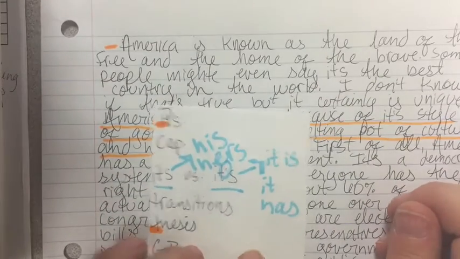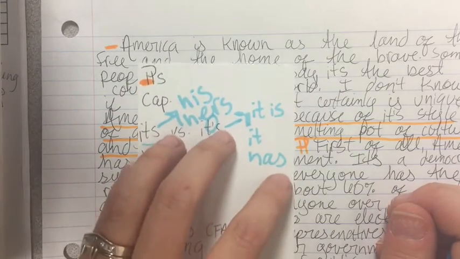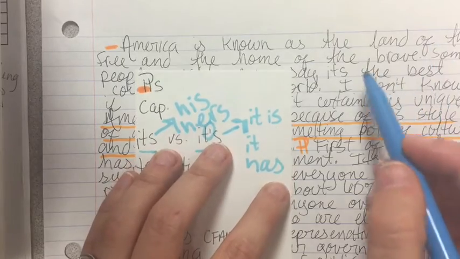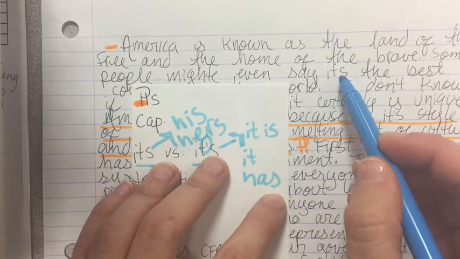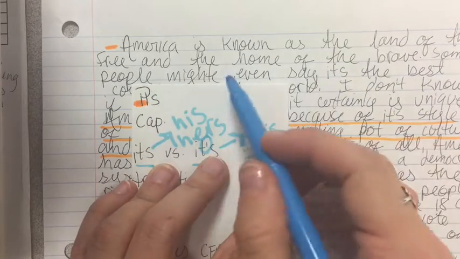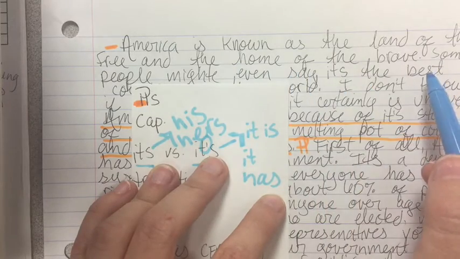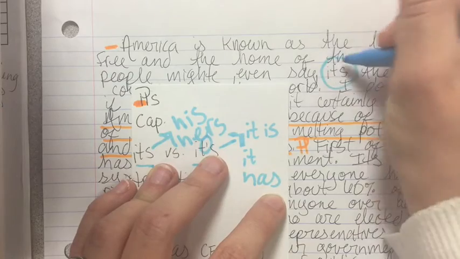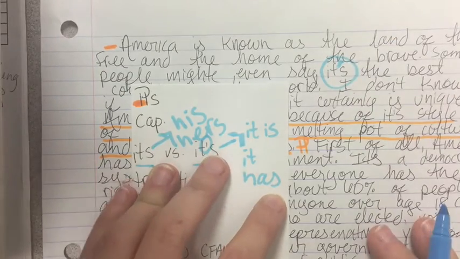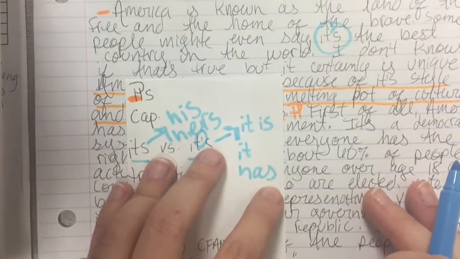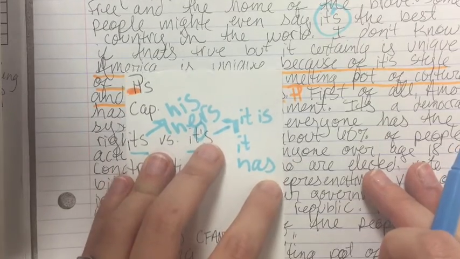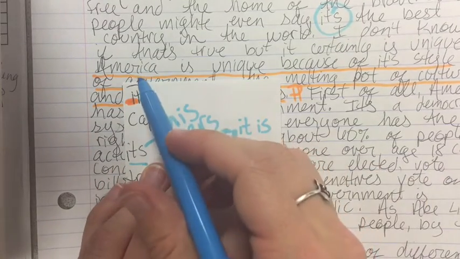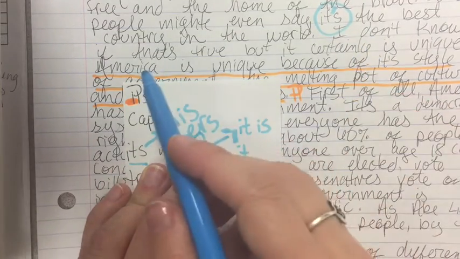And I'm going to use my little note card here to check and see and kind of go line by line. All right, I have an it's right here. Some people might even say it's the best. It is the best. I meant to say it is. So I need the apostrophe. I'm going to go ahead and make that change. I'm going to circle it so that when I make my final draft, I know to double check and make sure that I write it the right way.